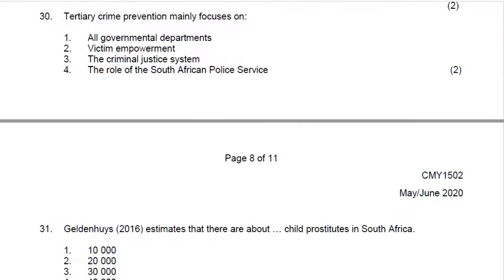30. Tertiary crime prevention mainly focuses on, the answer is 3, the criminal justice system, which is found on page 106 of our study guide.